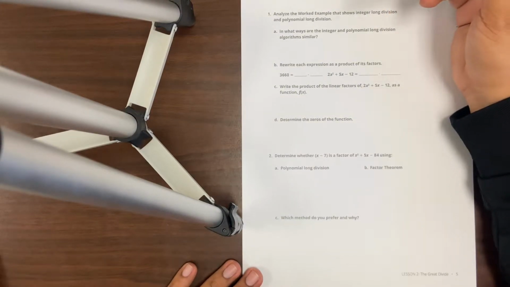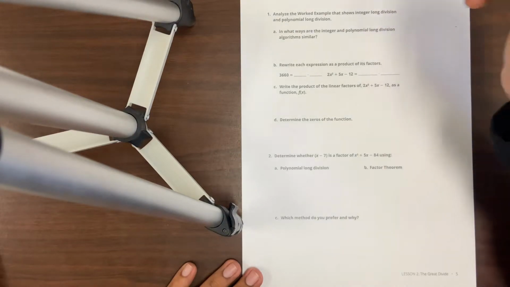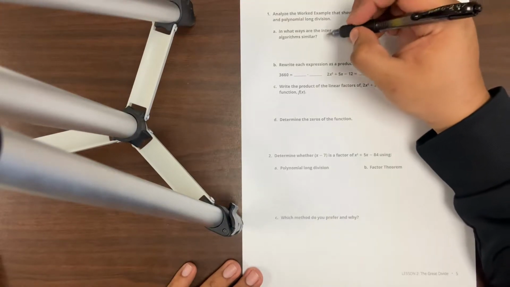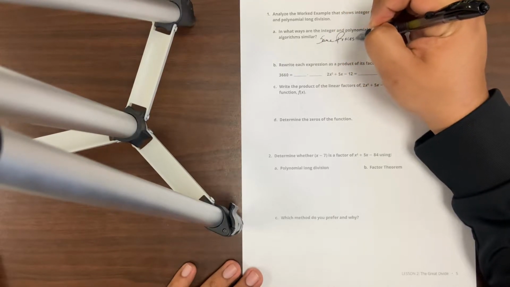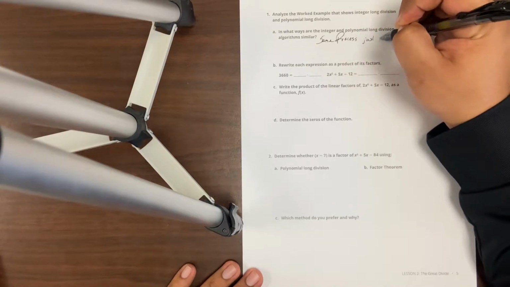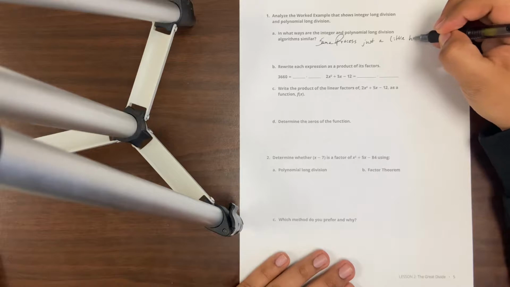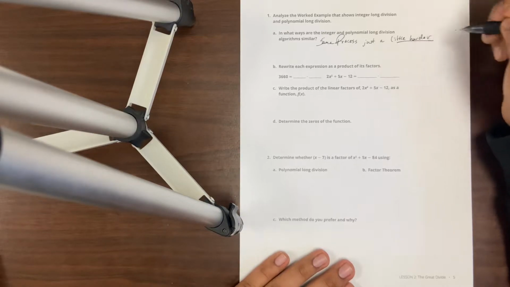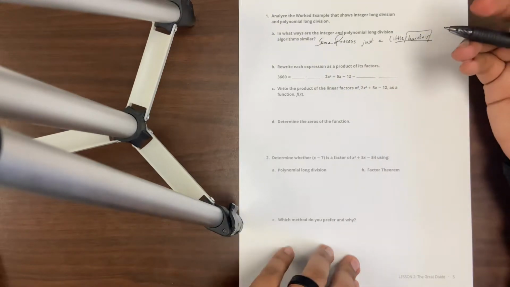In what ways are integer and polynomial long divisions algorithms similar? Obviously, it's the same process, just a little harder. Not necessarily harder, we just have to think a little bit more, so be very, very mindful of that.